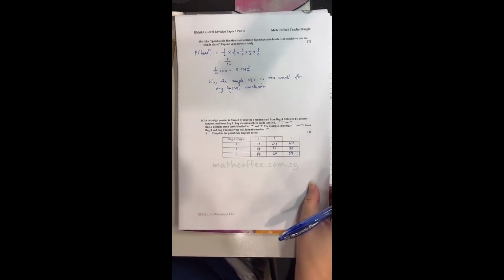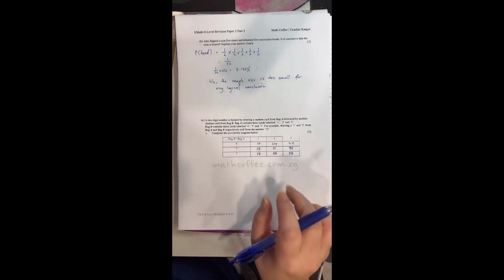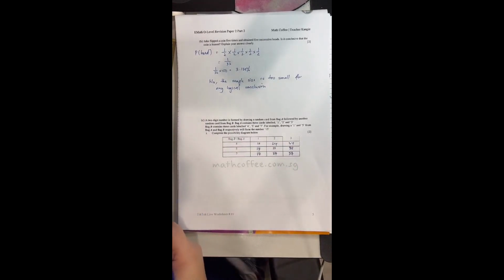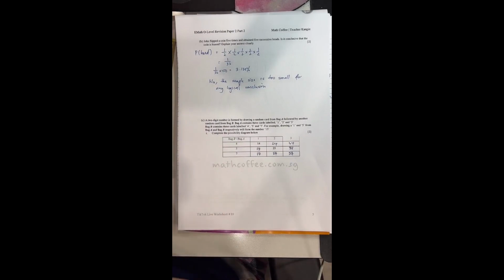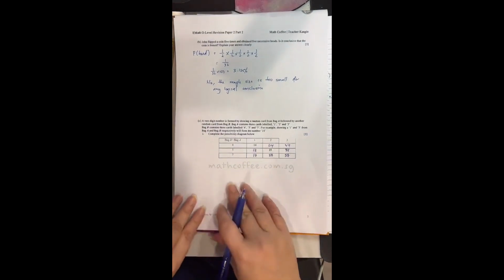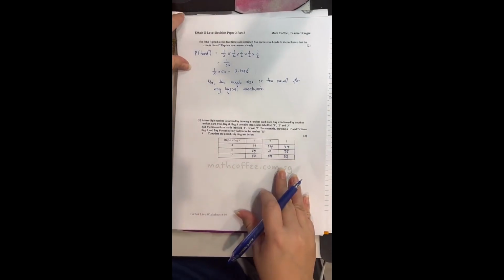Okay, so then after that, let's move on to the next part. After you have the possibility diagram, of course, they will ask you to answer some questions.